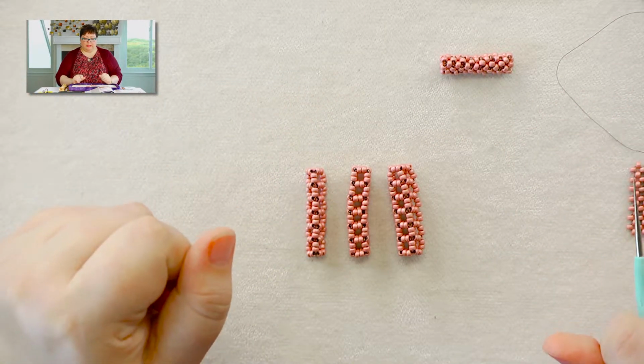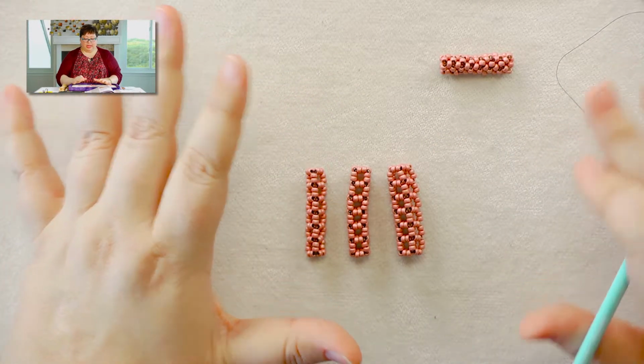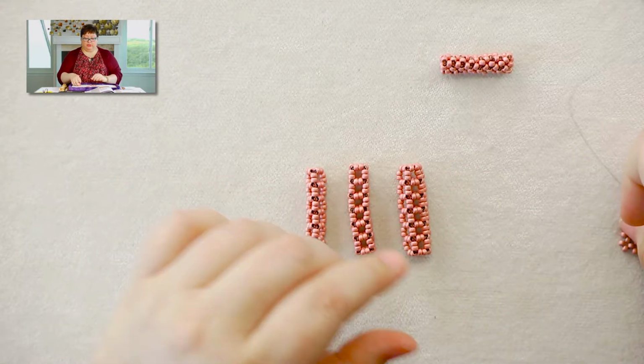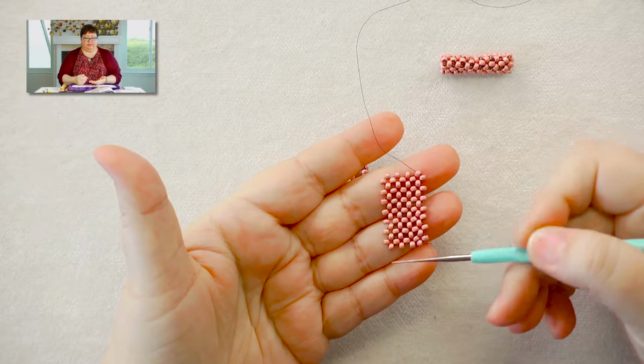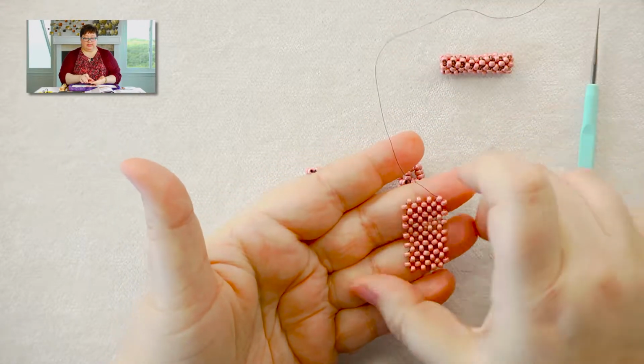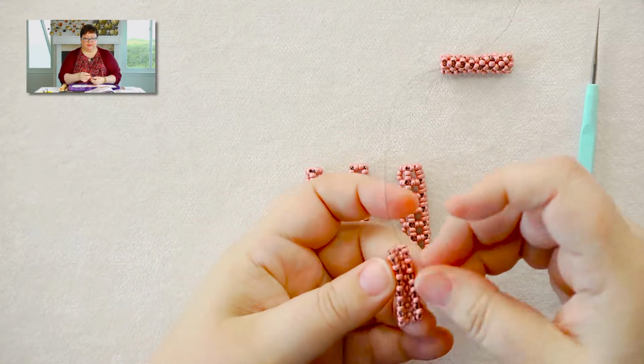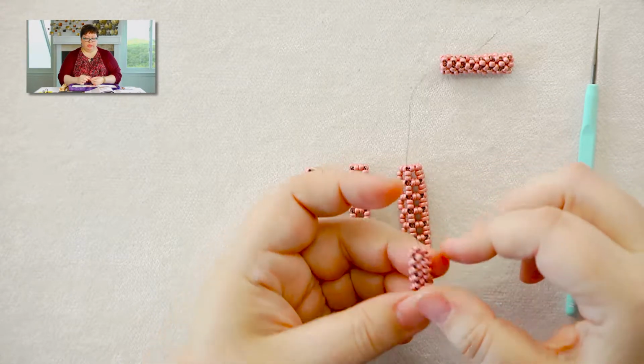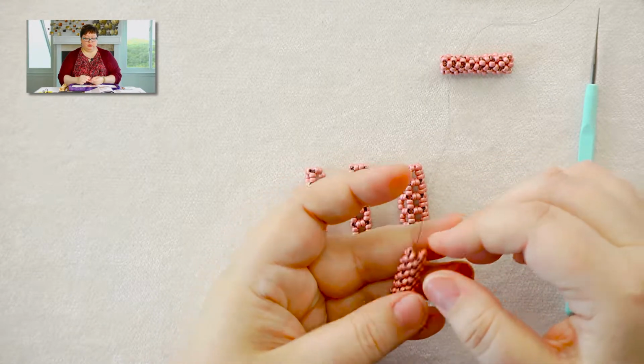Now, there are a couple different ways to actually make tubular right angle weave. You can either make a flat piece as long as you want it and then zip it together, which is what I'm going to do with this piece. I'm going to show you how to do the zip on this and turn this into a tube.